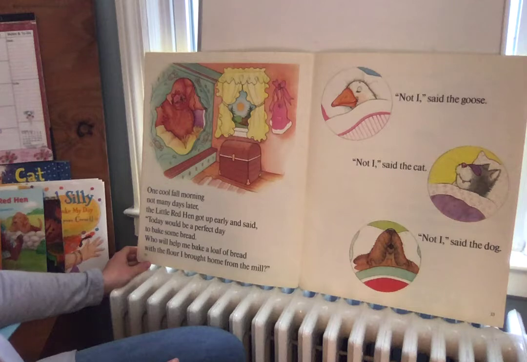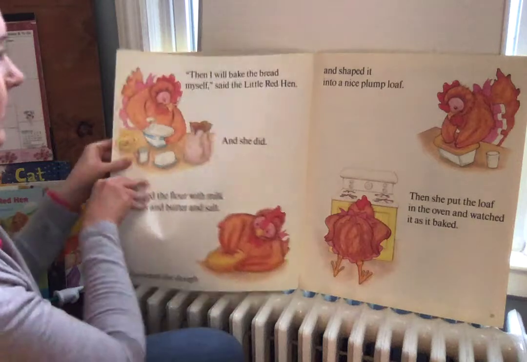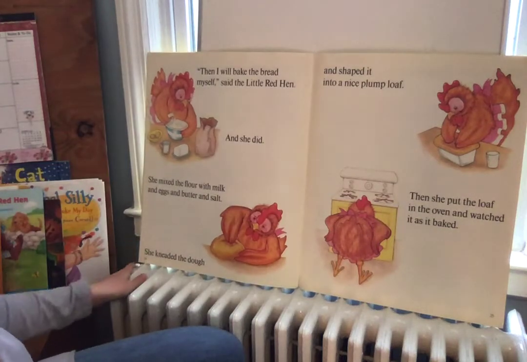Who will help me bake a loaf of bread with the flour I brought home from the mill?" "Not I," said the goose, the cat, and the dog. "Then I will bake it myself," said the little red hen.